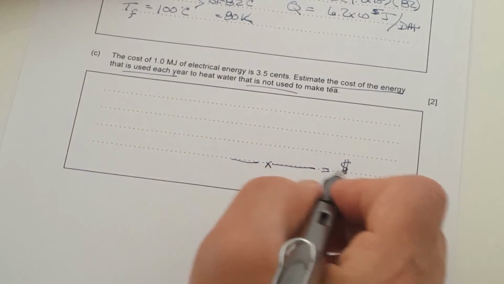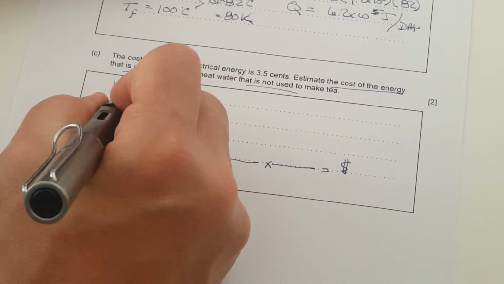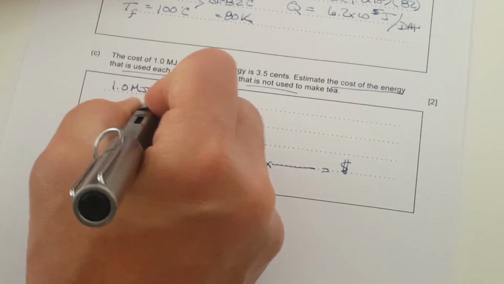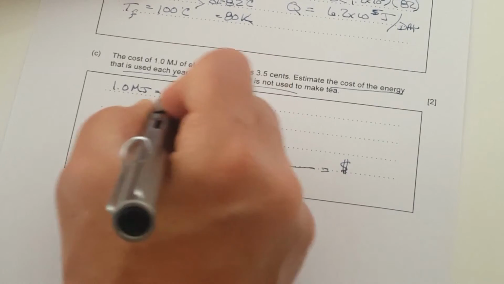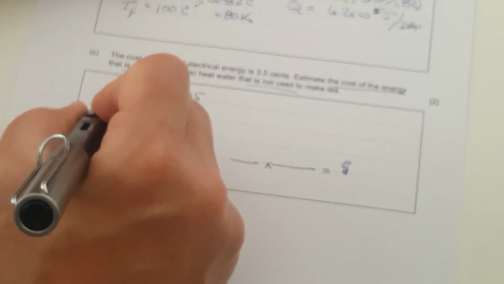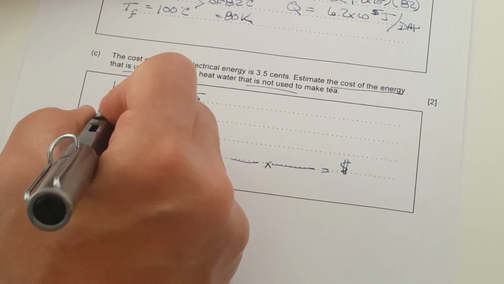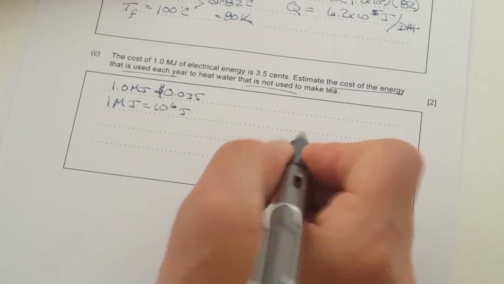So let's look at a few ratios that I have, or a few knowns. I have 1.0 megajoules is equal to 0.035 dollars. I know that 1 megajoule is equal to 10 to the 6th joules.